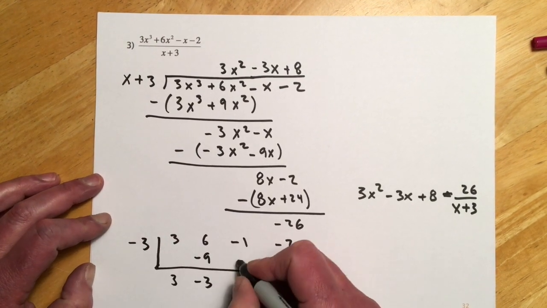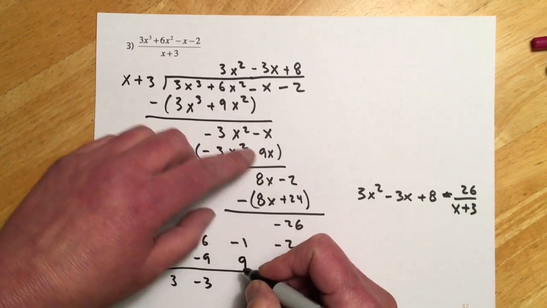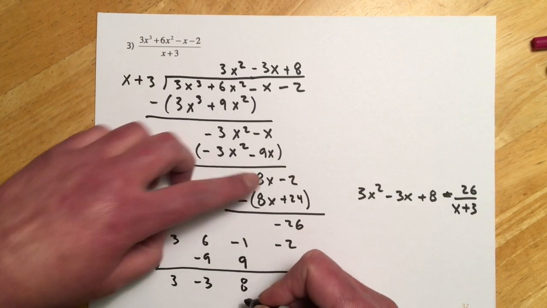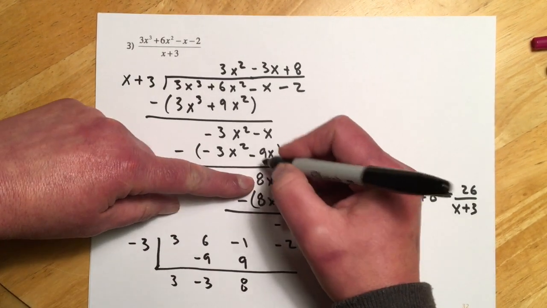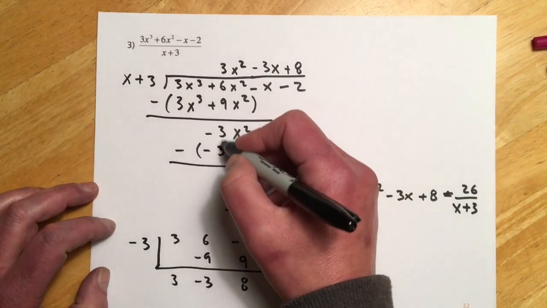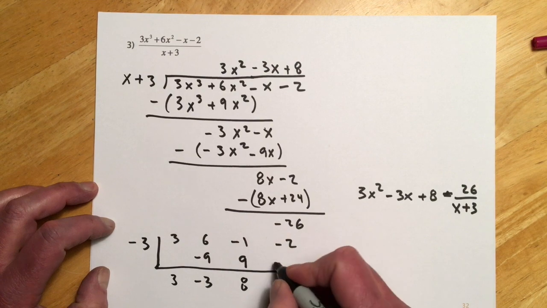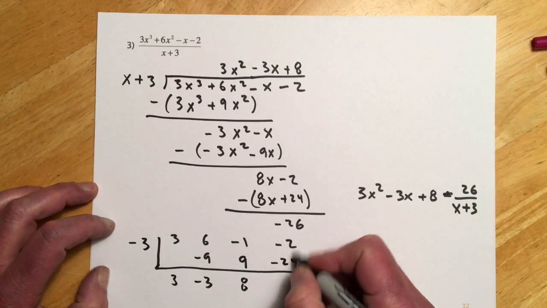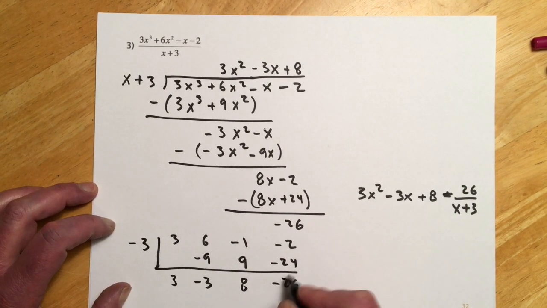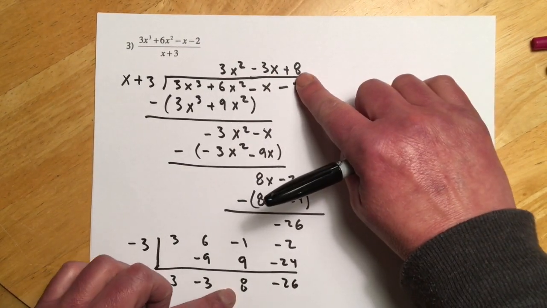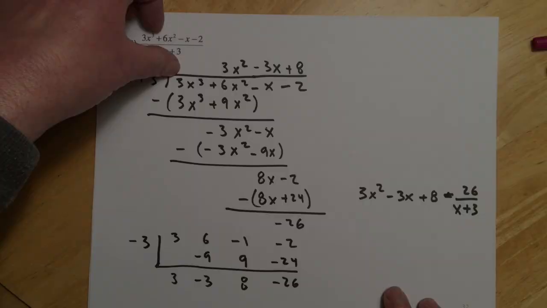Negative 3 times negative 3 makes 9. And then negative 1 plus 9 makes 8. So we're right there. That was this little chunk of math. Basically, we're just not writing down all this stuff that just cancels out. And negative 3 times 8 makes negative 24. And then that makes our negative 26. So there's our 3x squared minus 3x plus 8, remainder negative 26.